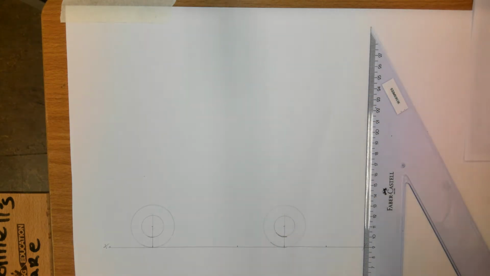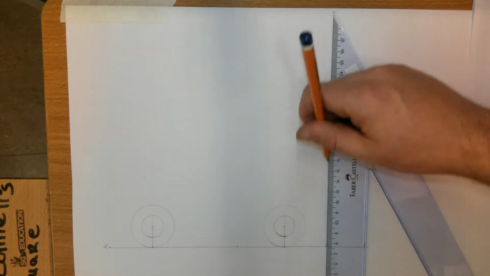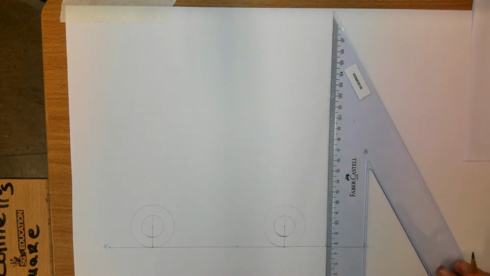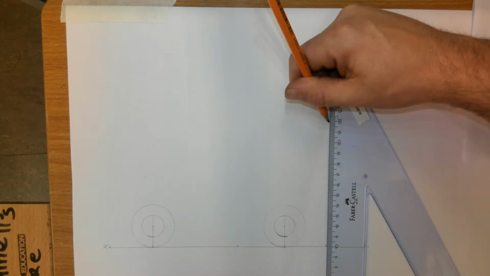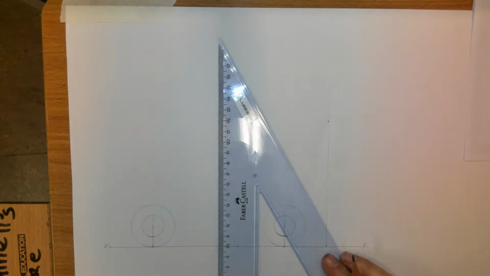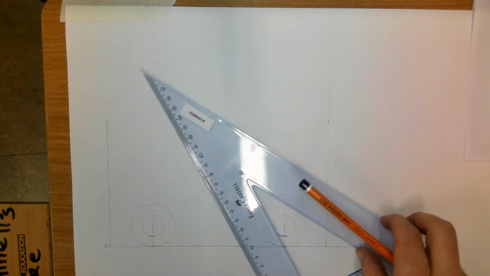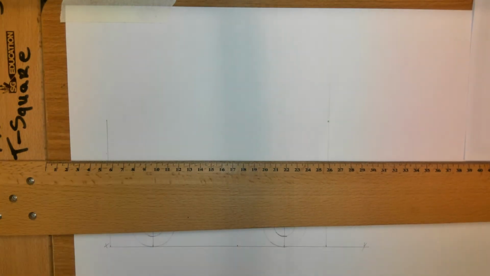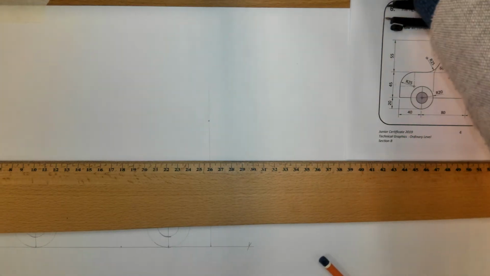So our radius 10. Now we'll do our light lines upwards here, and we can mark in the ends. So 20, 45 is 65, and 55 will be 120. So we can measure up 120. I'm just going to have to move the page here. I'll move the visualizer too.